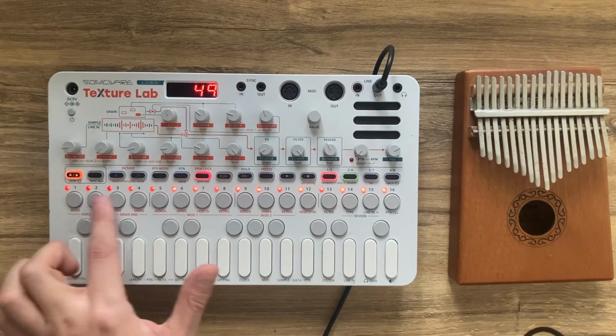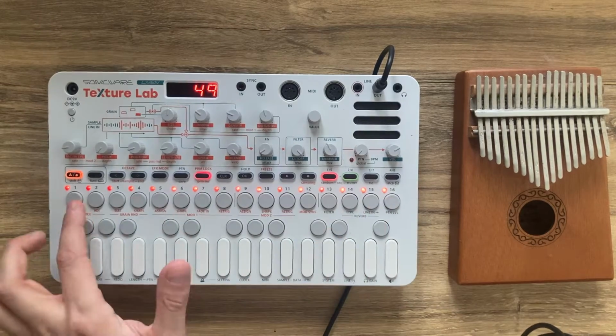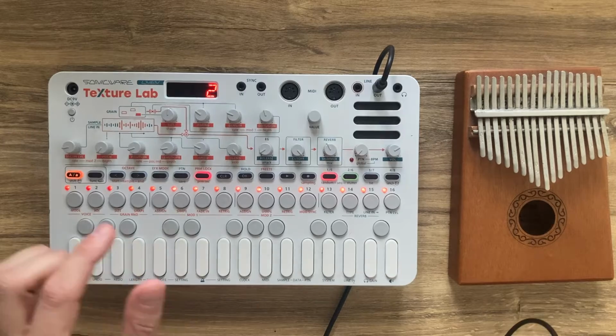Okay, now I'm going to keep going, and I'm going to challenge myself here and try to get to step 32 and see how many sounds I can come up with using this method. And let's see how long this takes me.